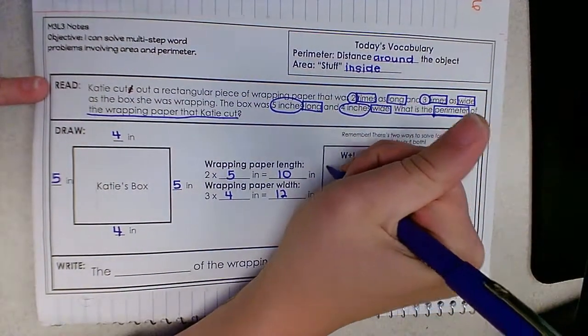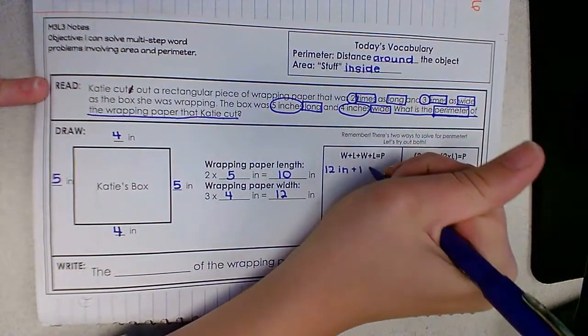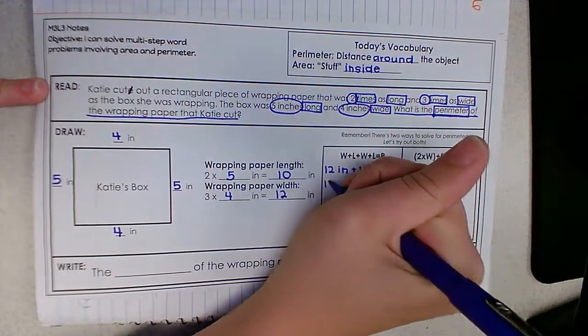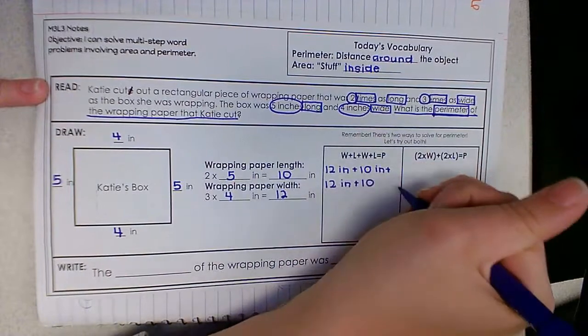Our width is 12 inches, plus 10 inches, plus 12 inches again, plus 10 inches.